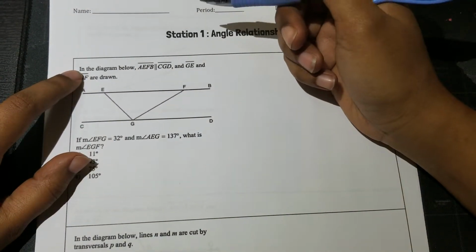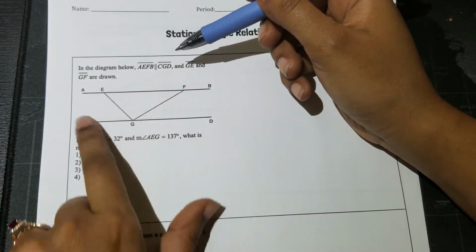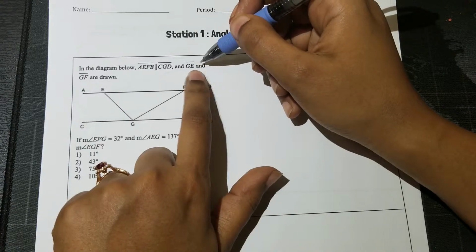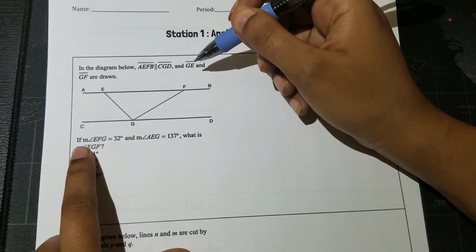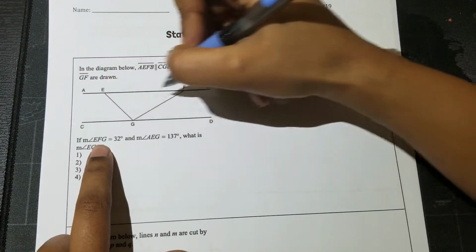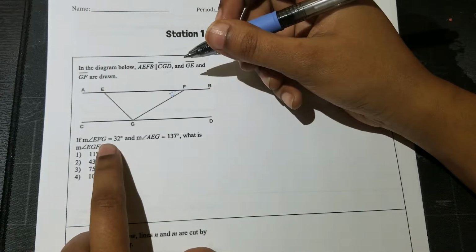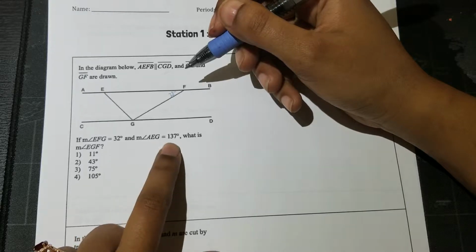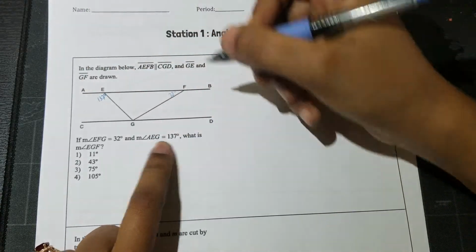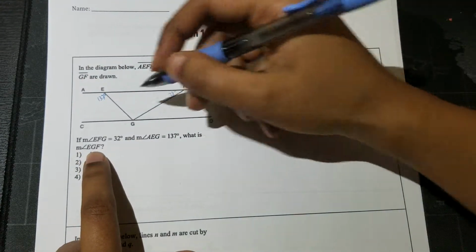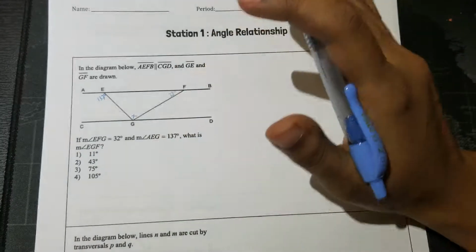For this one, it says in the diagram below, line AEFB is parallel to line CGD. They have our diagrams here, and GE and GF are drawn. So GE is here, GF is drawn here. It says if measure angle EFG, so EFG is here, equals 32 degrees, and measure angle AEG is 137 degrees, so AEG is here. What is the measure of angle EGF? Right here.